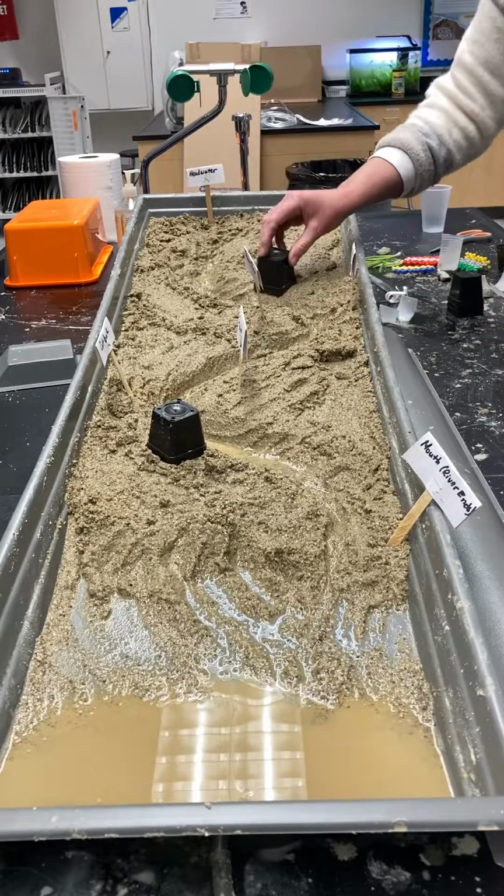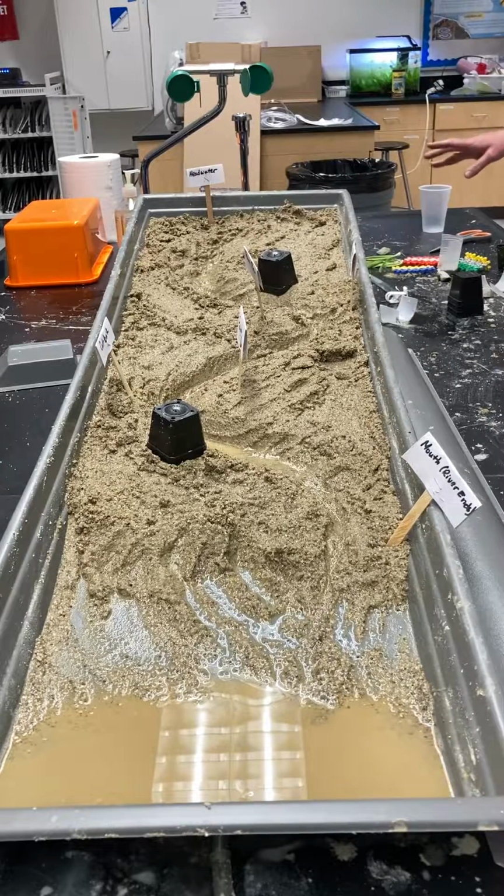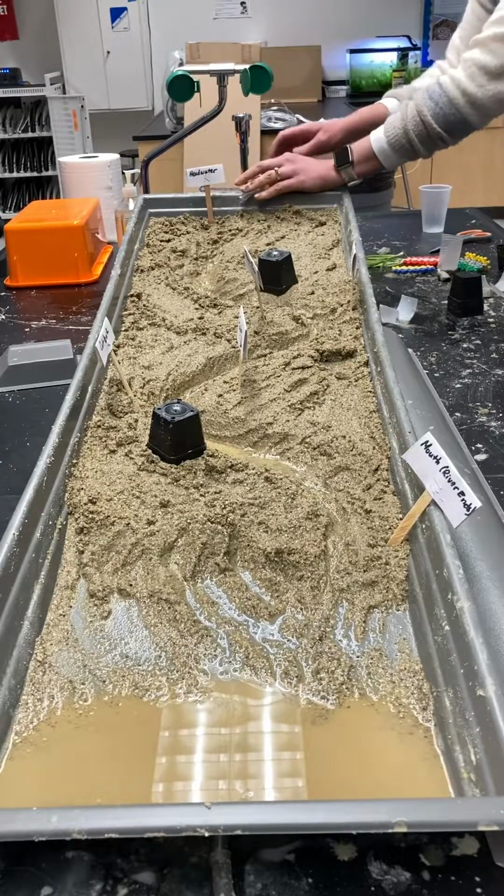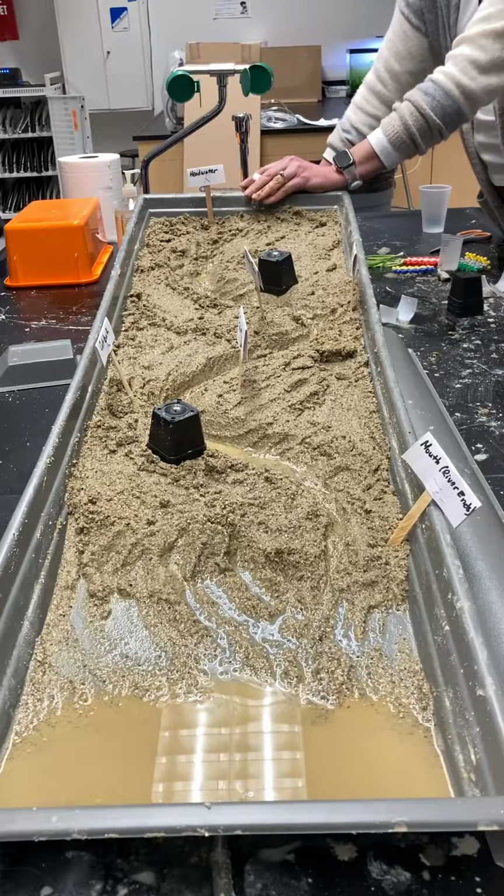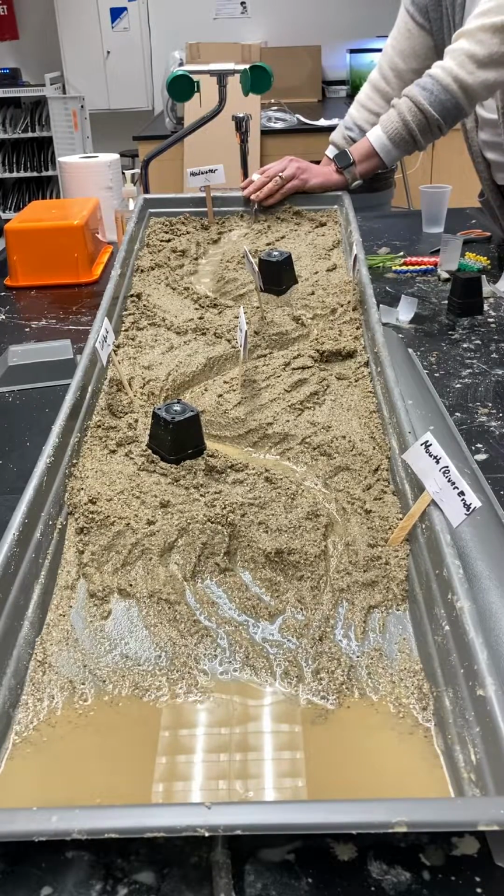And maybe let's put a house right here. Some people want to live next to a house. All right, so let's find out what happens over time to erosion in a river.